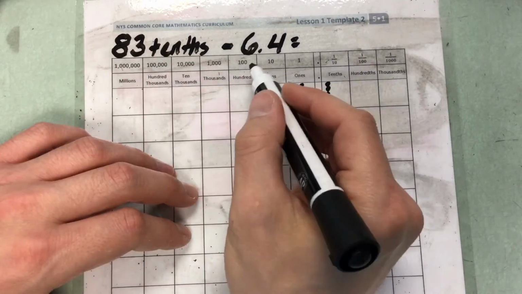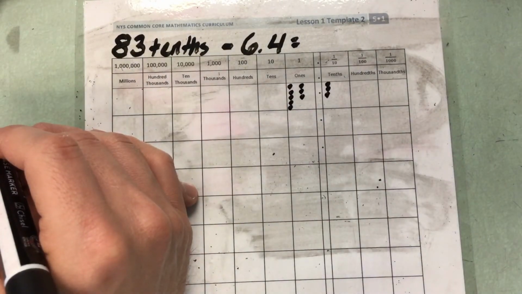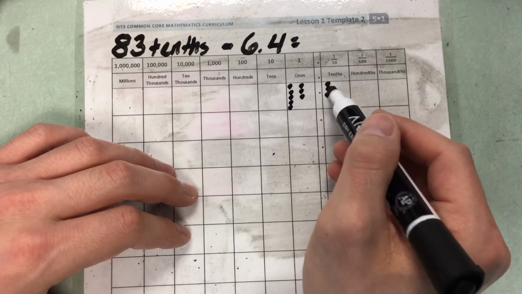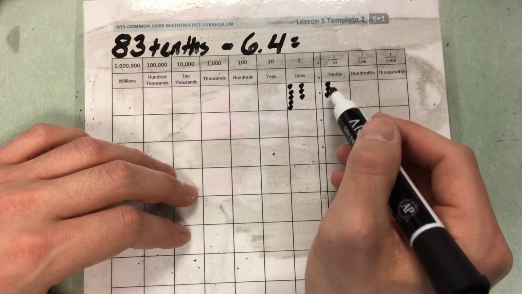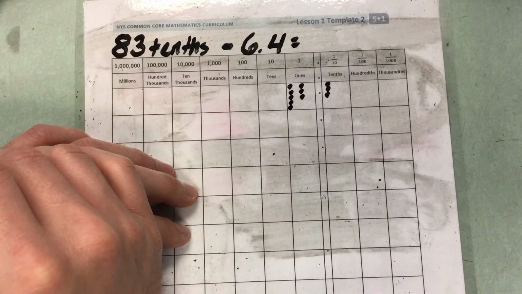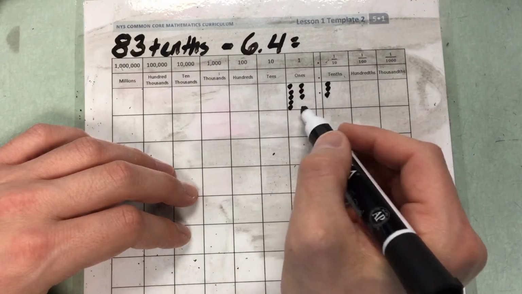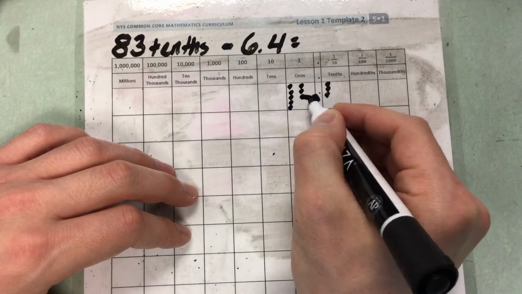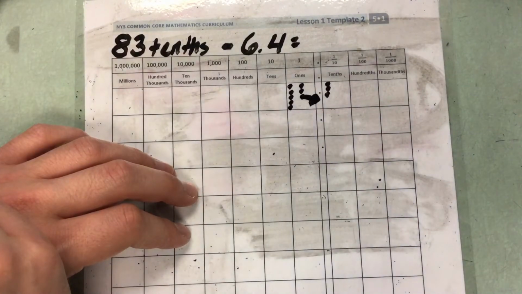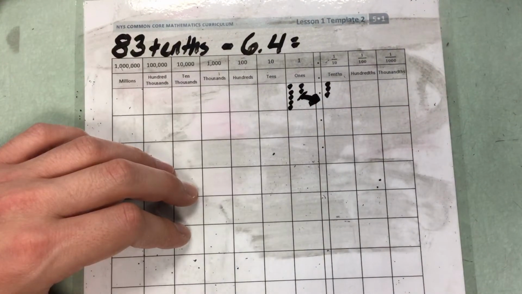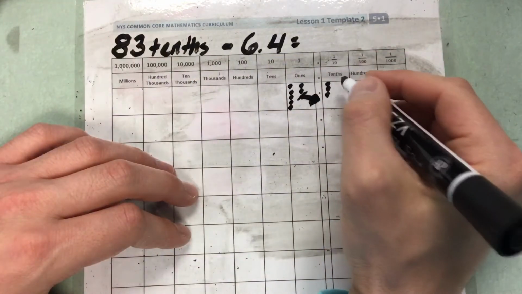Now I'm going to take away 6 and 4 tenths. Now I'm going to start in my lowest place value, which is tenths. And what I'm noticing is I can't take away 4 if I only have 3. So this is where I'm going to have to regroup. In order to do that, I'm going to look over at my ones column, and I'm going to move one of these ones down to my tenths. So I'm going to regroup or unbundle this 1 one, and that becomes how many tenths? That's going to become 10 tenths.